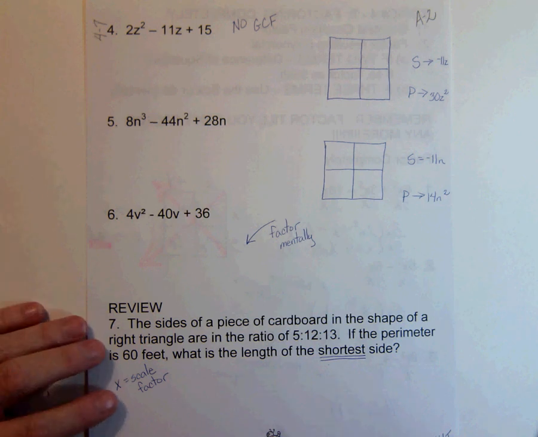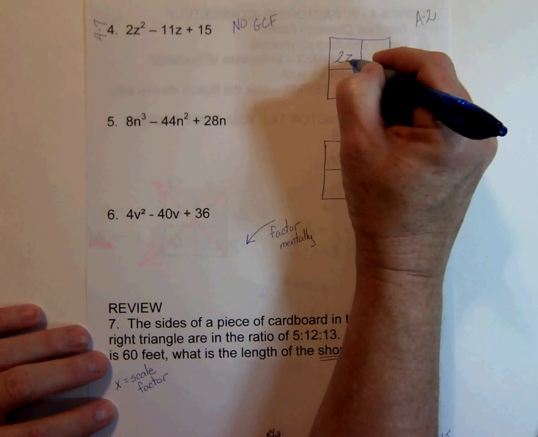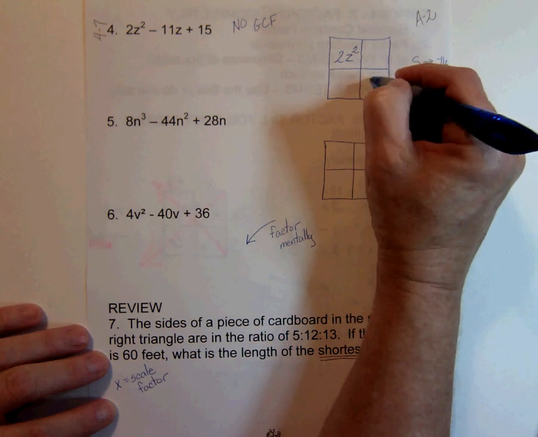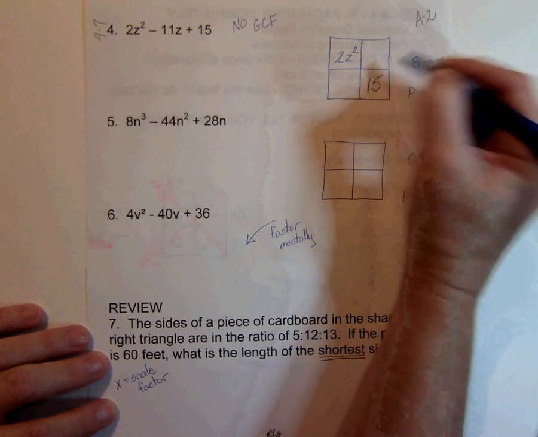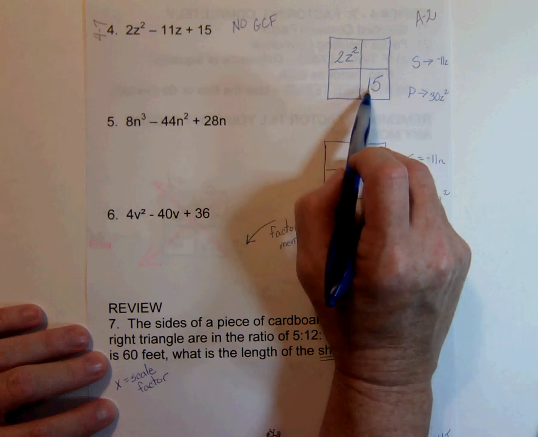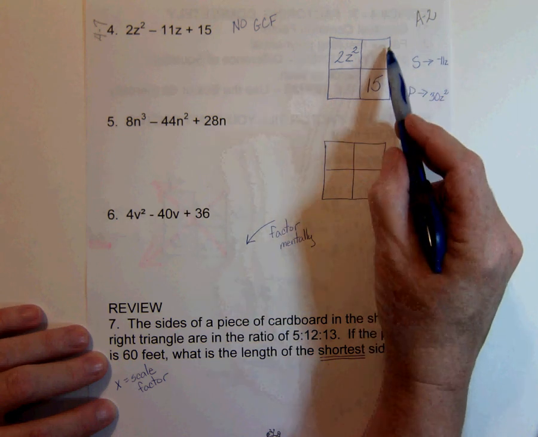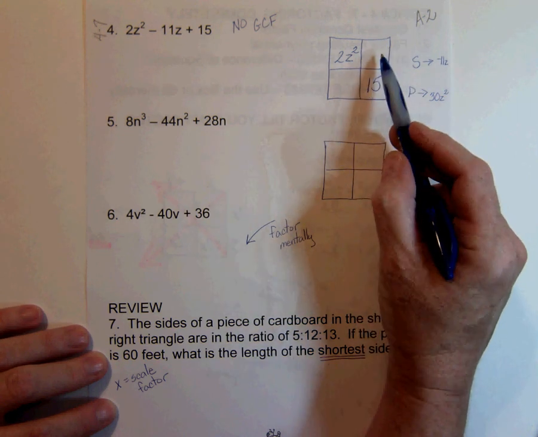You're going to put your 2x in your first box. I'm sorry, 2z. And your 15 here. This one's a large one because 2z squared multiplied by 15 is 30z squared. So you want 30z squared here also, but an add-in of 11.